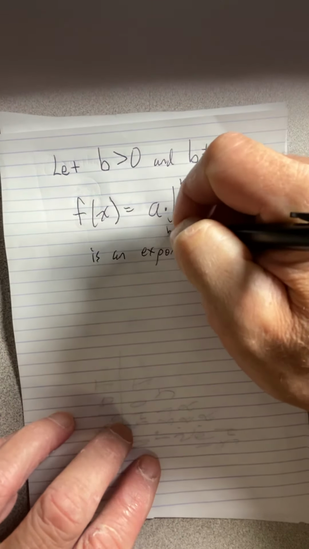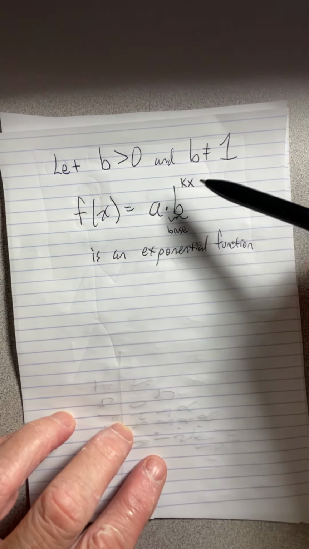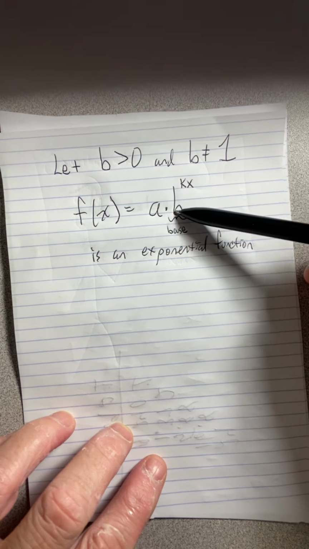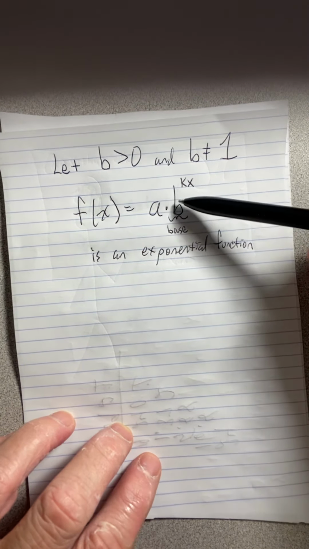A base is a positive number, and it can be any positive number except 1. So it can be fractions like 1/2. It could be whole numbers like 2. It can be Euler's number. In fact, that's called the natural base, Euler's number. So it can be irrational numbers like the square root of 2 or Euler's number or pi. So it can be any number that's positive as long as it's not 1.